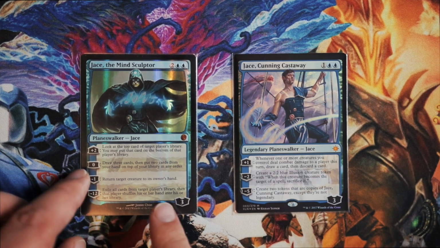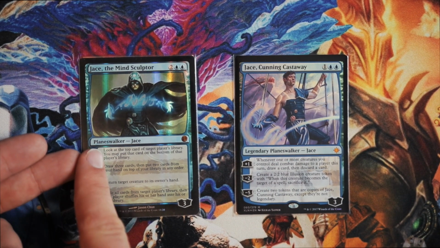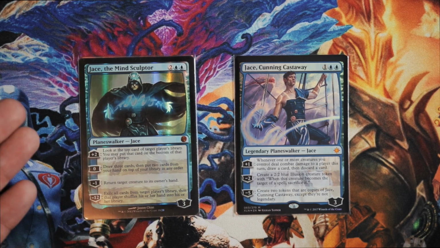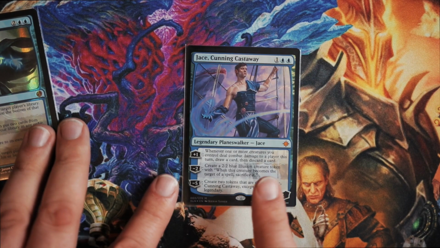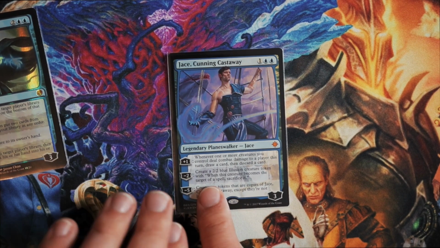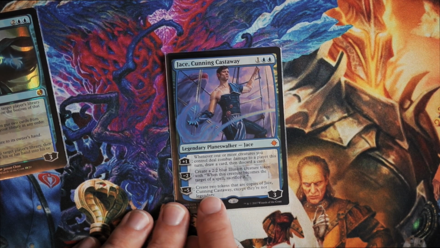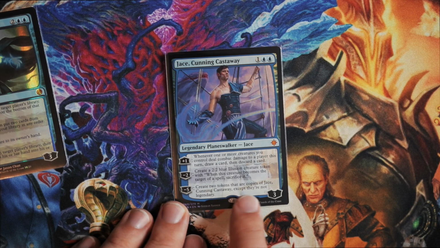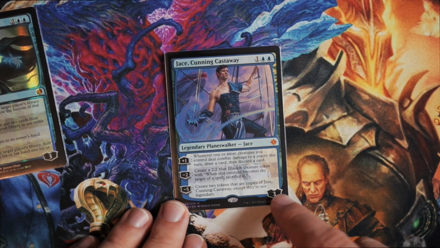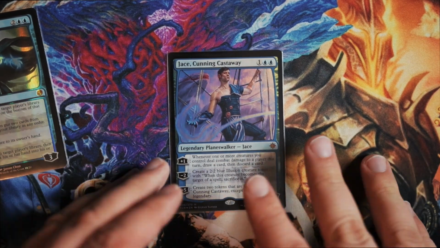So what happens here is that I assume that as these Planeswalkers get printed, they will start including the legendary status. Now, I do believe that the legendary status was created for this card, particularly because one of the abilities here, the -5 ability, is you create 2 tokens that are copies of Jace Cunning Castaway, except they're not legendary. So you're able to have those 2 duplicates of this guy out there at the same time.